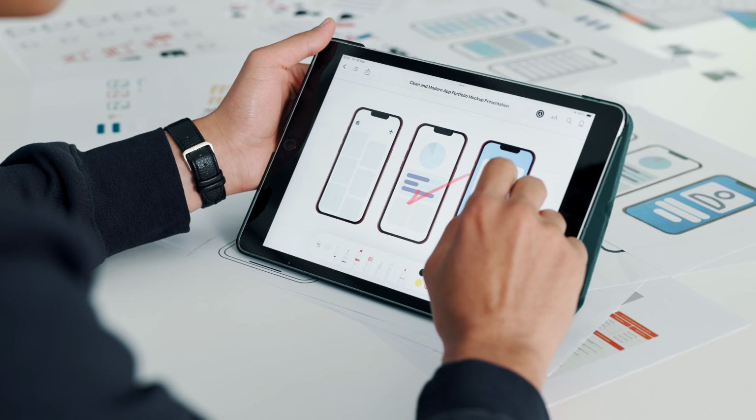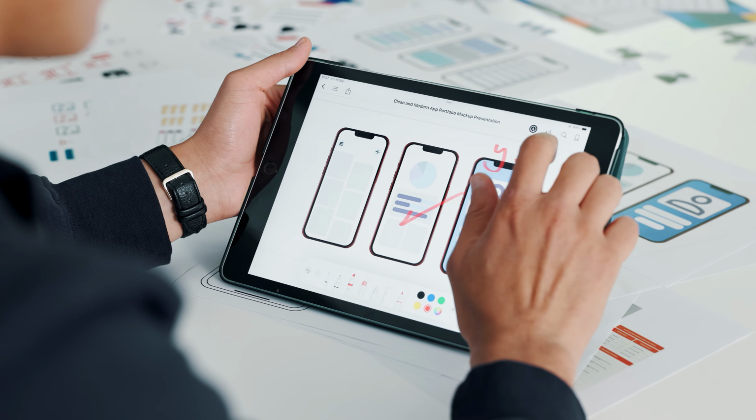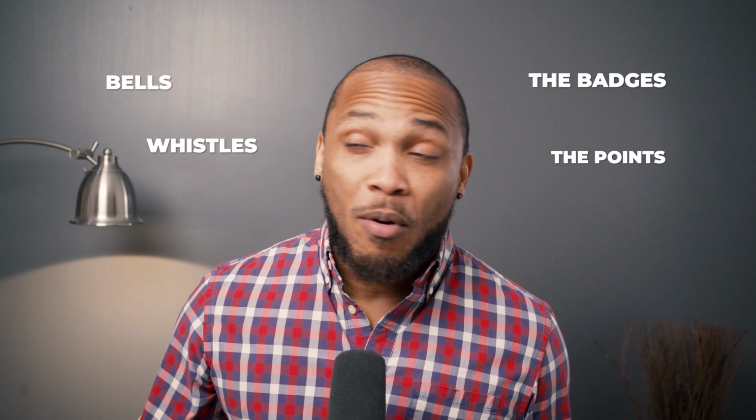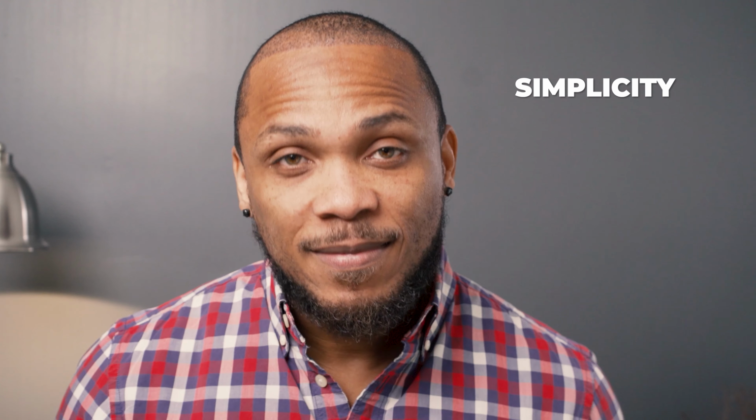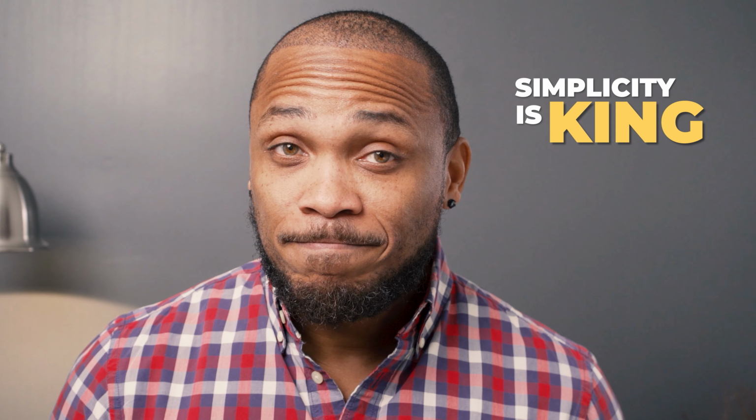While you may be tempted to do like other developers and add all the bells, the whistles, the badges, and the points you can dream of, let me stop you there. Like, seriously, let me stop you. You must remember one crucial rule. Simplicity is king. If users are overwhelmed with too many options and confused about how to use your app, they're gonna check out faster than you can actually press delete on your phone.